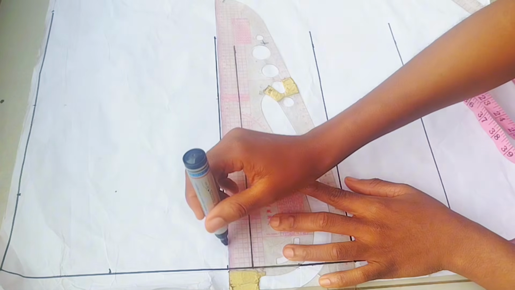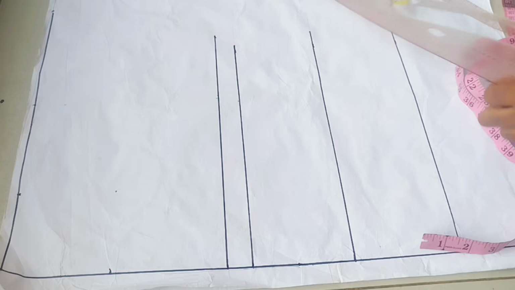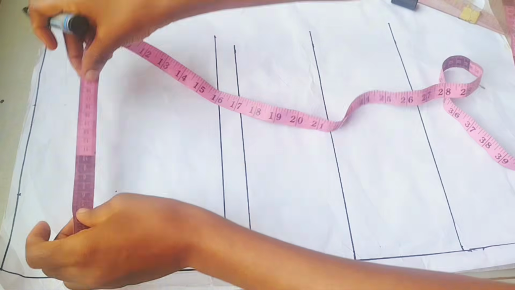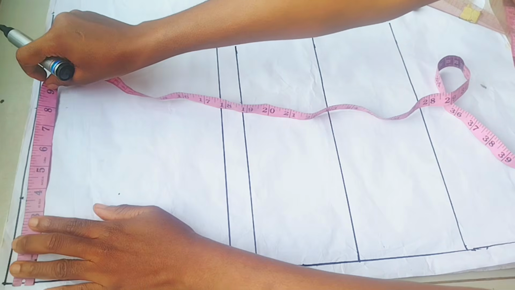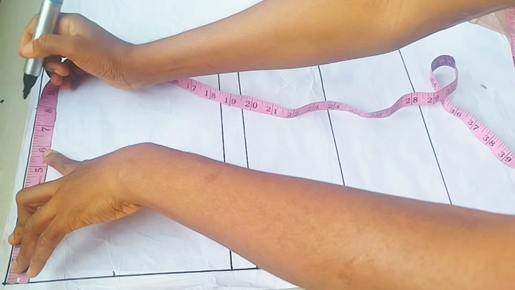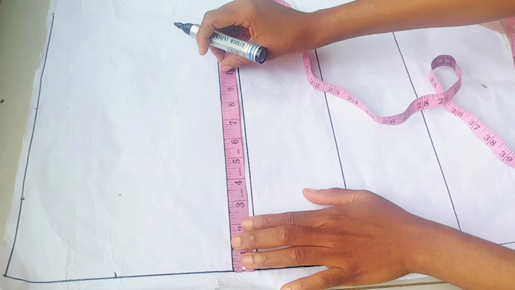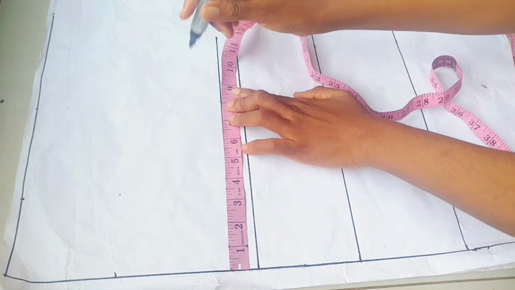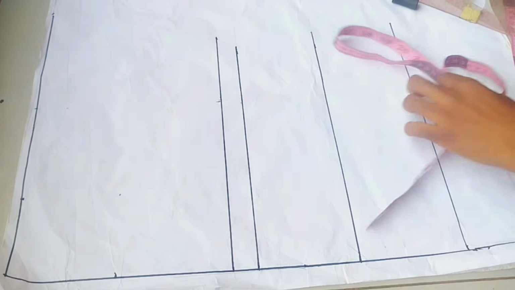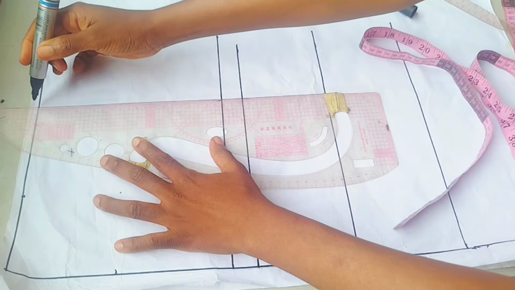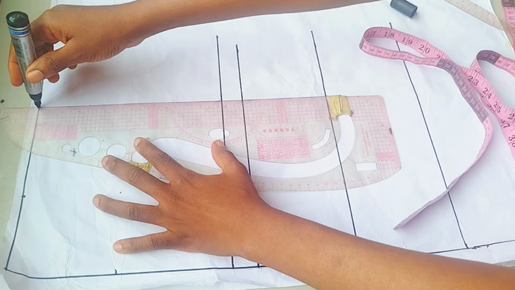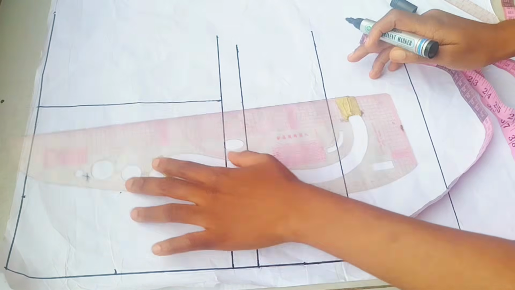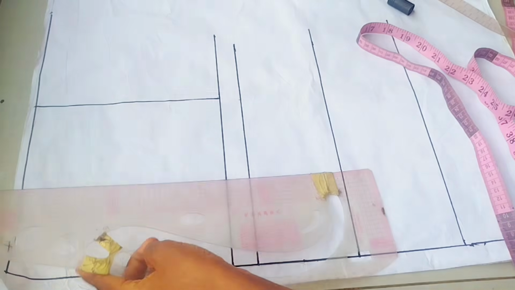So right now I am drawing the horizontal line for 8.5 inches, and then after getting my 8.5 inches, I had to get my neckline, as you can see, and then my shoulder line. Remember, our shoulder line is shoulder divided by 2. Mine is 8, and then I connect it to my chest line.